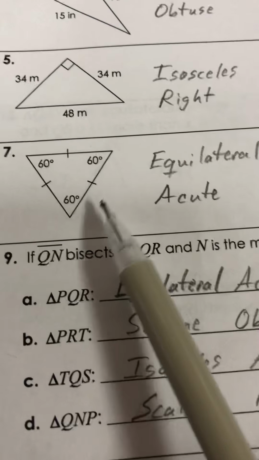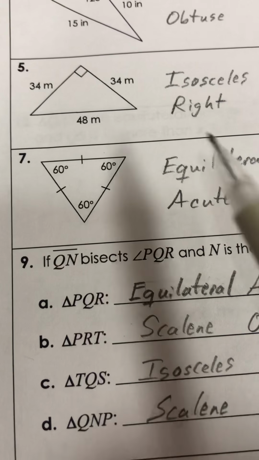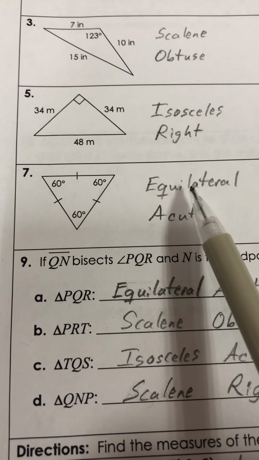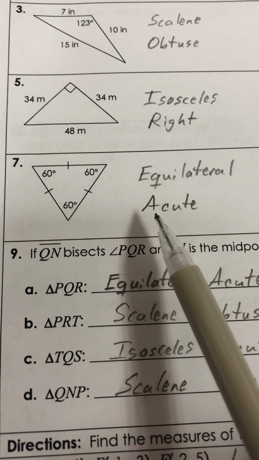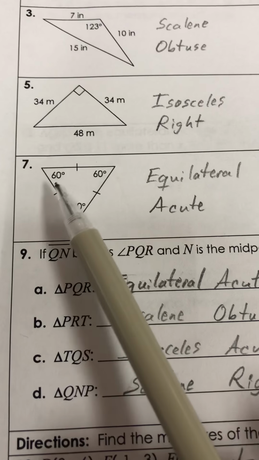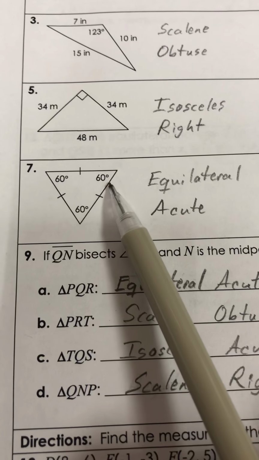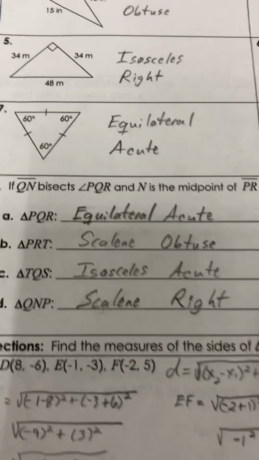For number 7, all my sides are equal. That means it's an equilateral triangle regarding its sides. And then all the angles are less than 90, so it's acute.